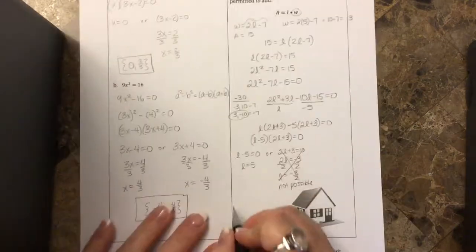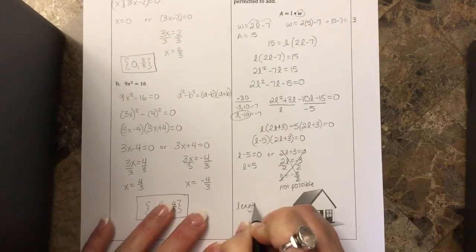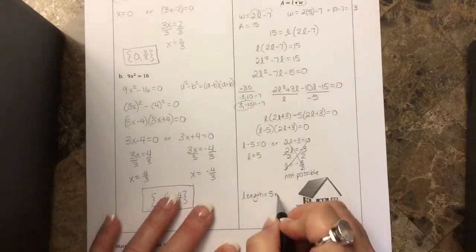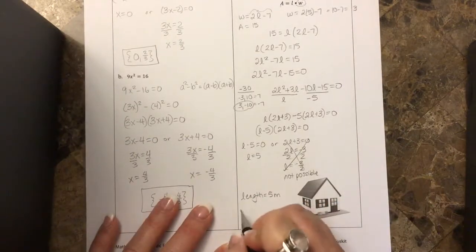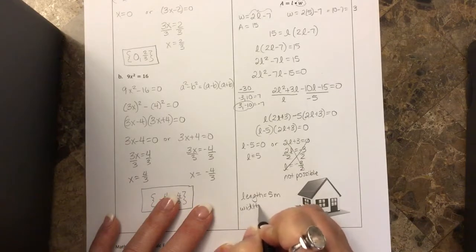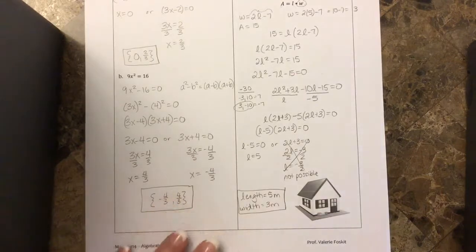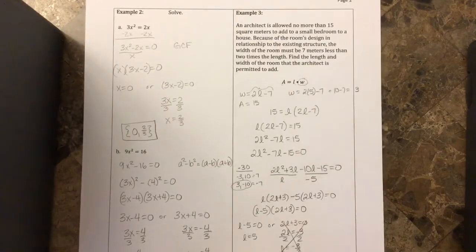So we would write our answer. Length is 5, and since the units are meters, we use 5 meters, and meters is just an M, and the width is 3 meters, and that is the correct answer to the question.